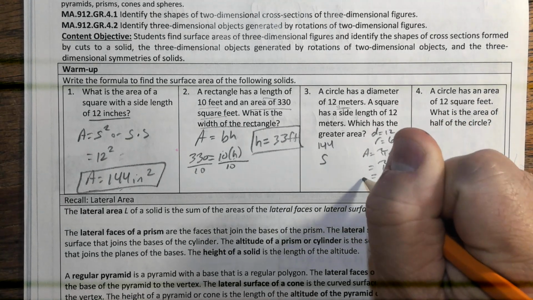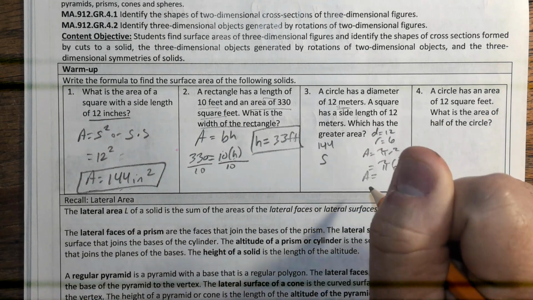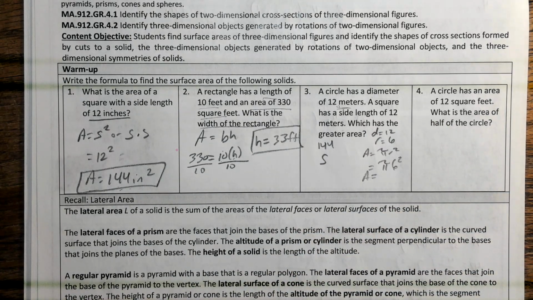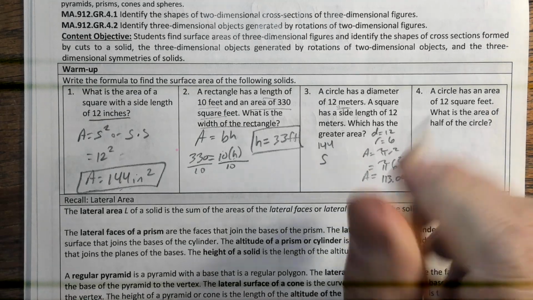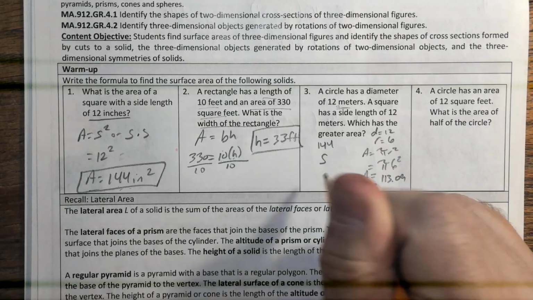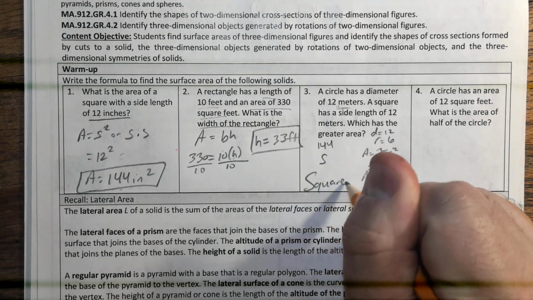We multiply that out, and hang on, my notes say 103.9, but let me just calculate that very quickly. So we got 6 squared, or 36, times pi. Yeah, 113.09. And this is for the circle.